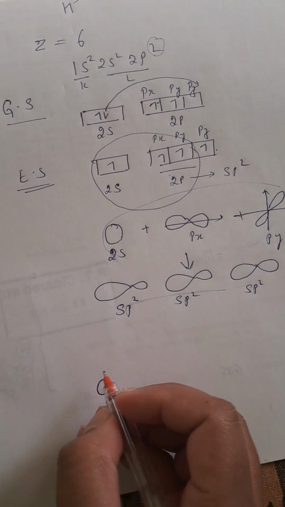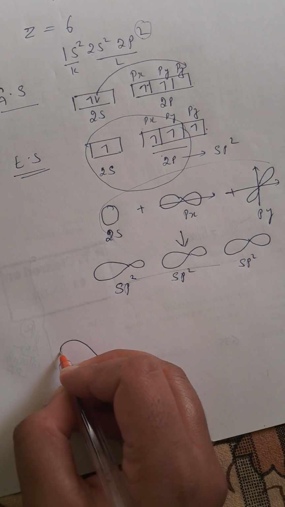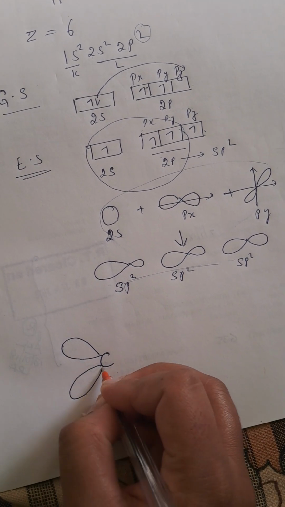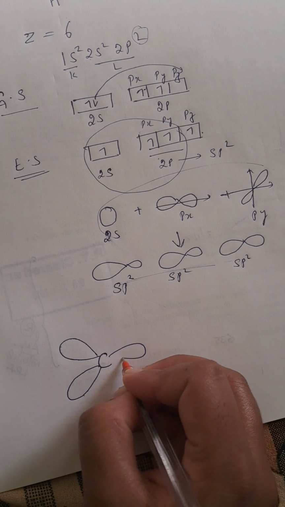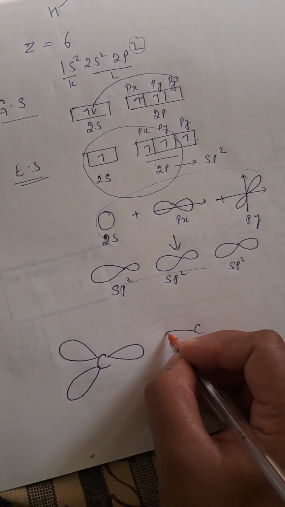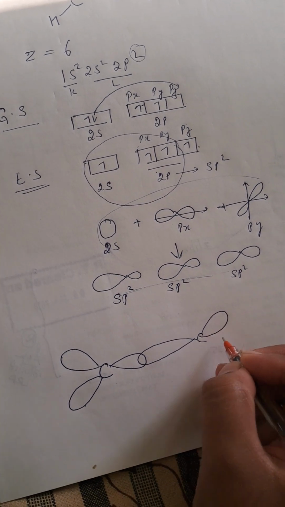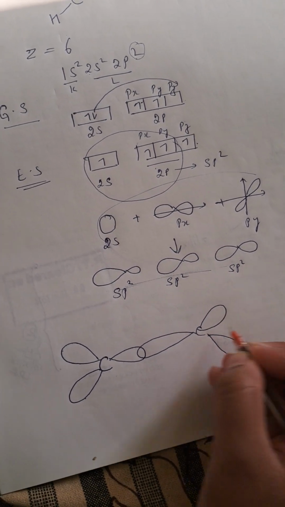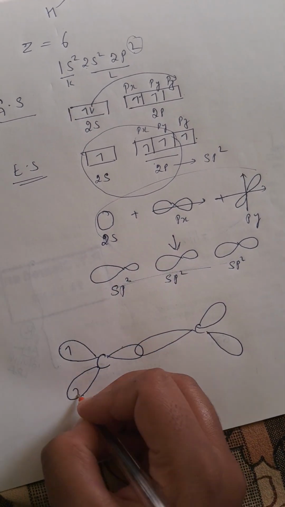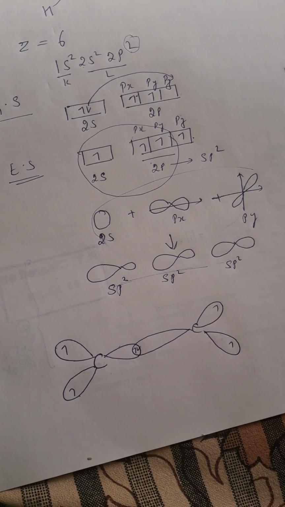So each carbon atom is undergoing sp2 hybridization. So one sp2 orbital, one sp2 orbital, and the other one is here. So it looks like this. Okay, so the other carbon atom, again, here one sp2 and here one sp2. So this is how it looks, and each is having one electron, and this carbon is also having 1 electron.